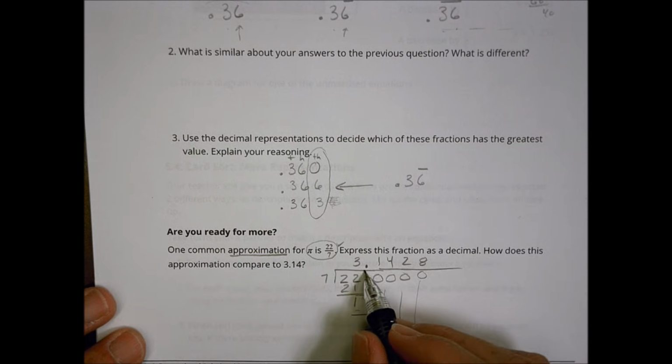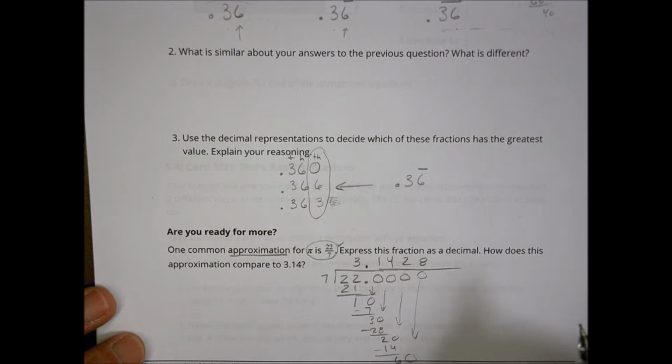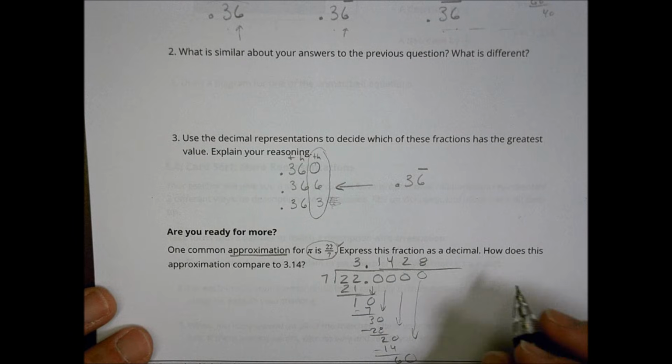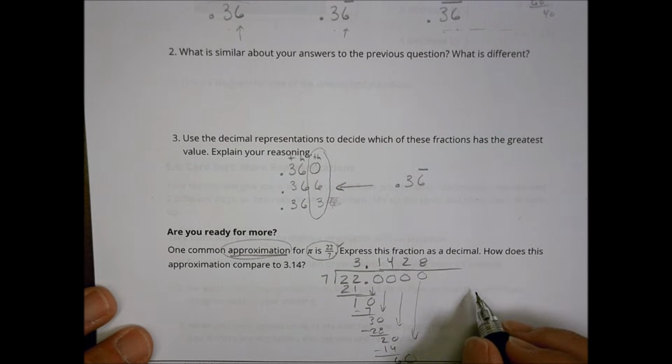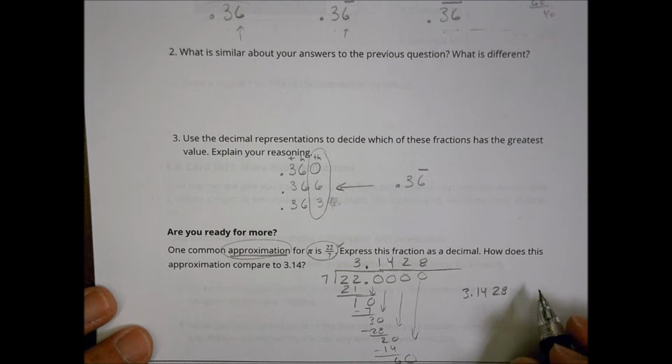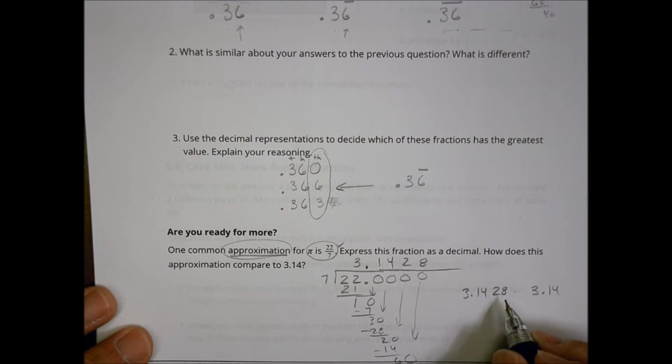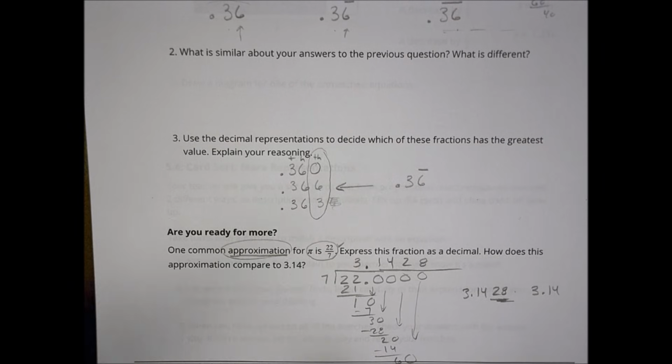But the longer I go, the closer I get to an approximation of pi in one sense. So I get a closer approximation the further out I go. So 3.1428 is probably a closer approximation to pi than just plain 3.14. It just gets a little more detailed the further out I go in my problem there. Okay, so it's a closer approximation is how we would look at that.